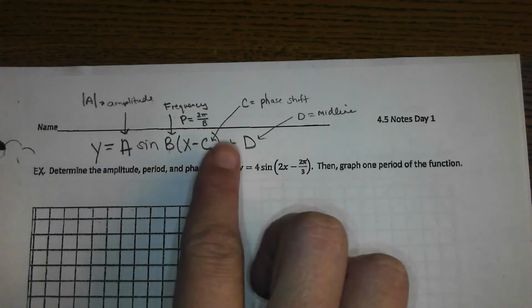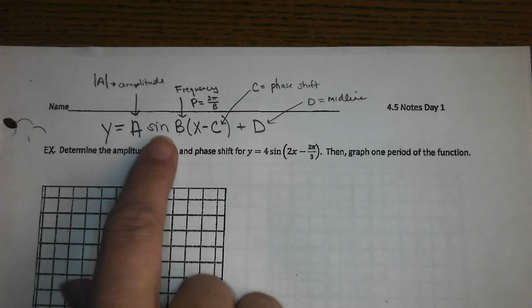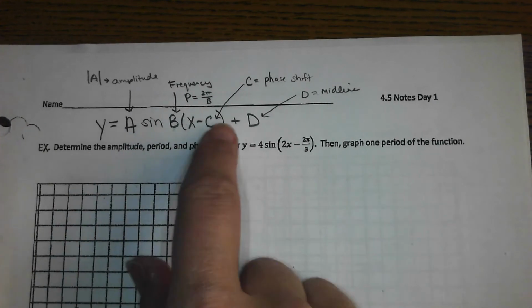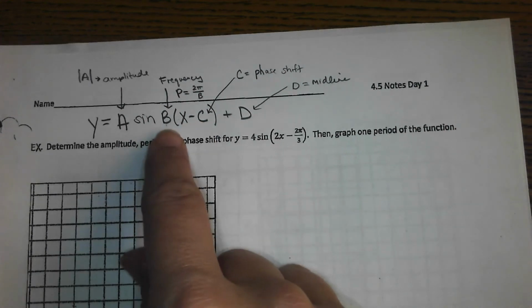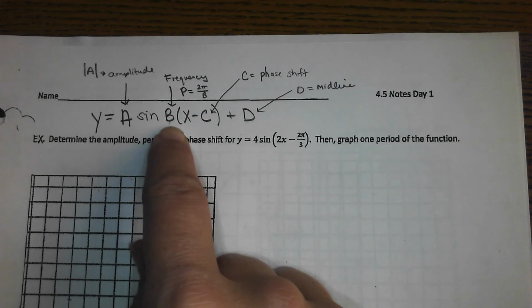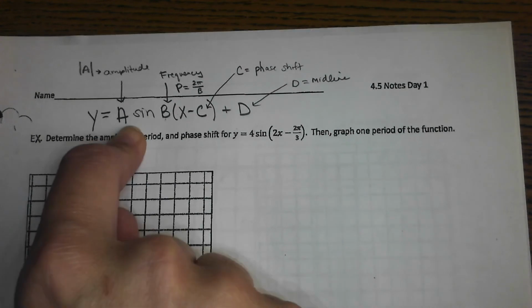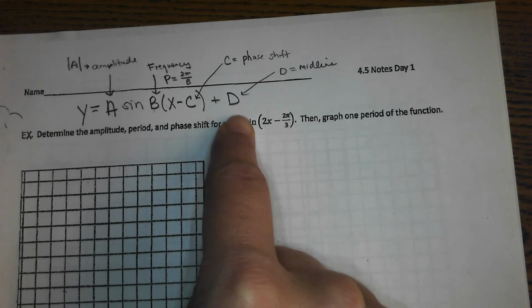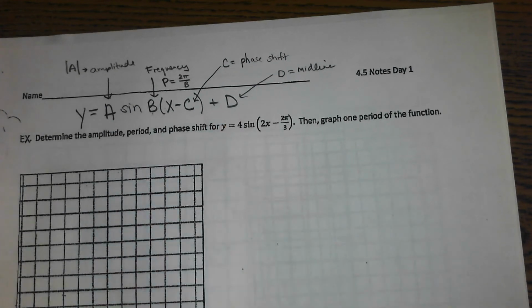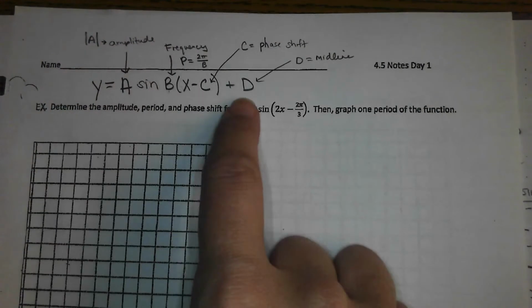Essentially all of those variables really bring transformations back into it. This sine curve parent graph is shifted right C units. It's horizontally compressed by a factor of B, or stretched by a factor of B. It's then vertically stretched or compressed by a factor of A, and then it's shifted up or down, and that's why your midline, which is typically 0 on the parent graph, gets shifted up or down with that D value.